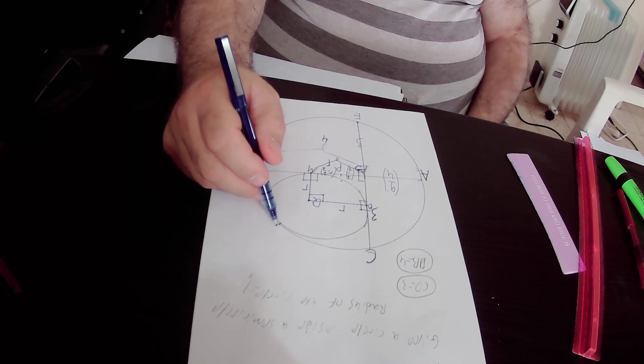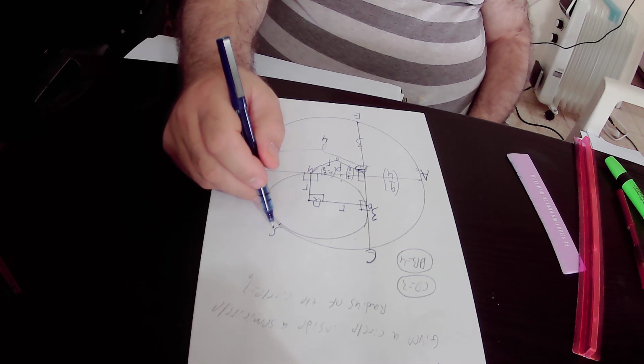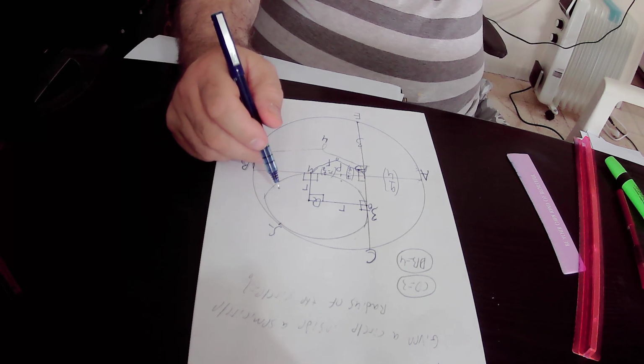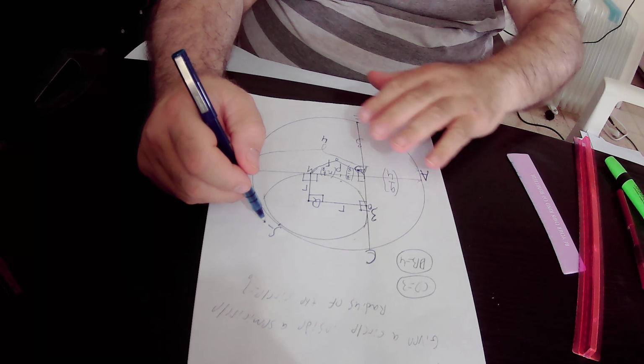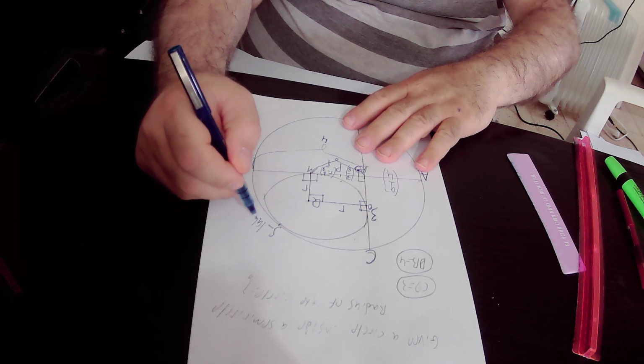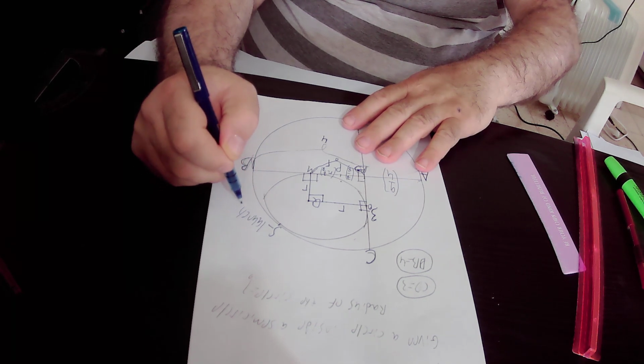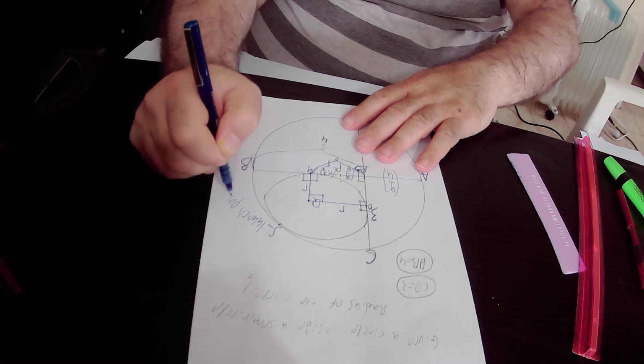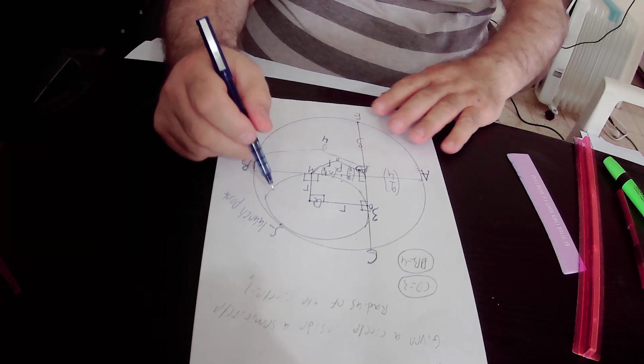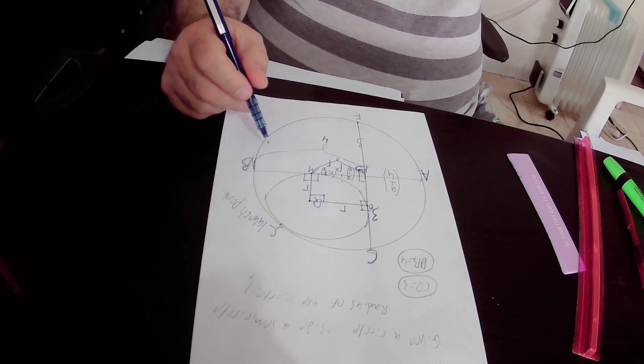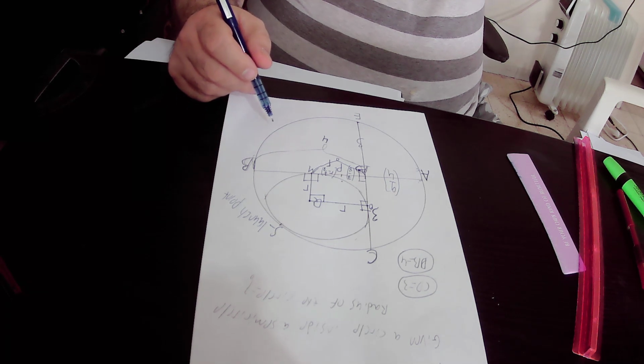We define this point as point S, and point S is the tangent point of the big circle with the small circle, but because the small circle is inside the big circle, it is defined as an internal tangent point.